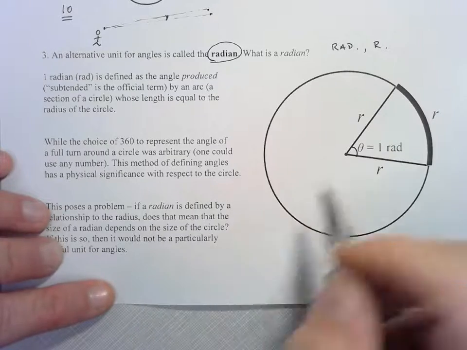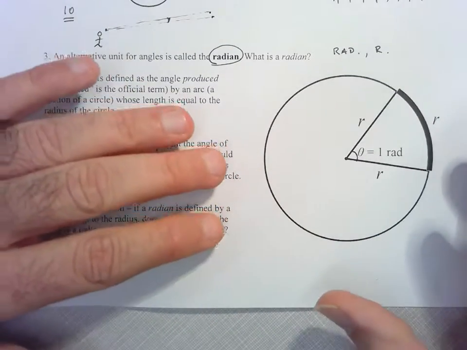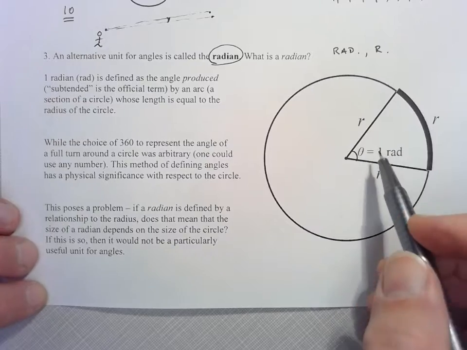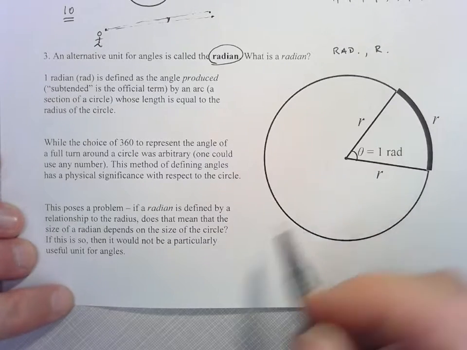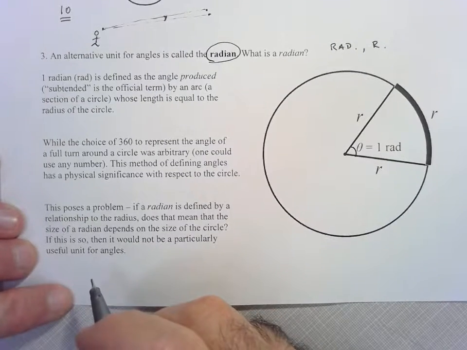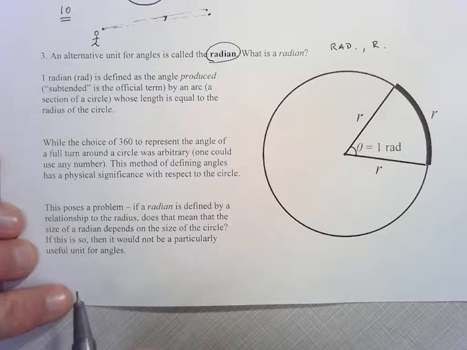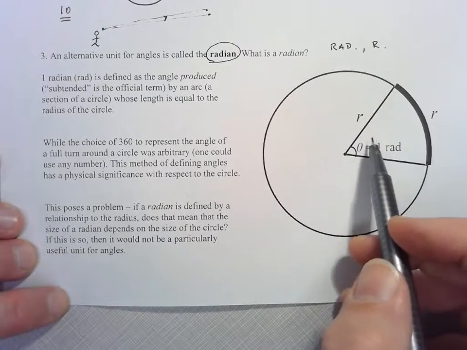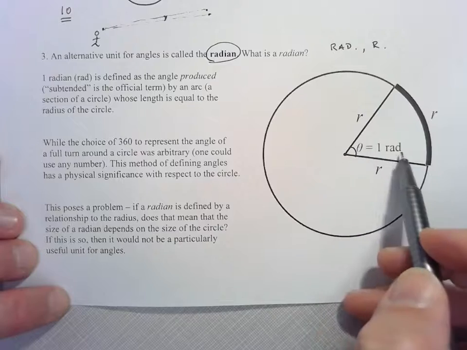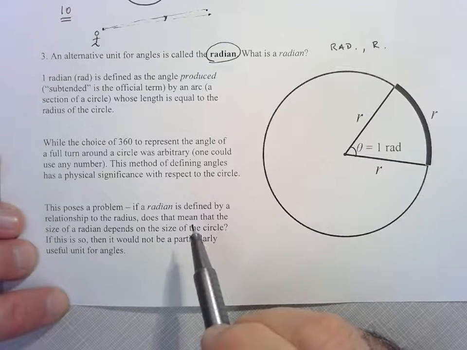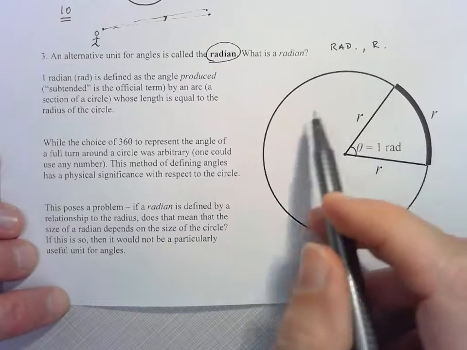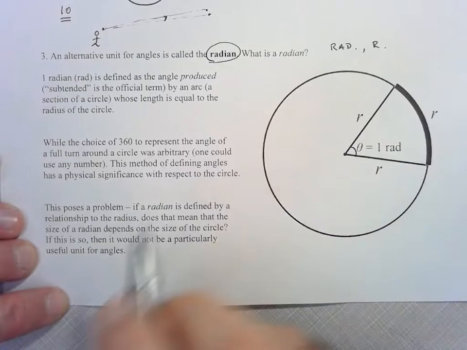If that's the case, it's a big problem, because in the same way that 1 degree represents 1 degree regardless of what I'm working with, I want 1 radian to represent the exact same angle each time. If you take a look at the picture and think about expanding it, it might make sense intuitively that it shouldn't change. But in the next part of the investigation, that's what you're going to try to figure out. Does this definition of an angle with this unit generate the same size angle regardless of the size of the circle?